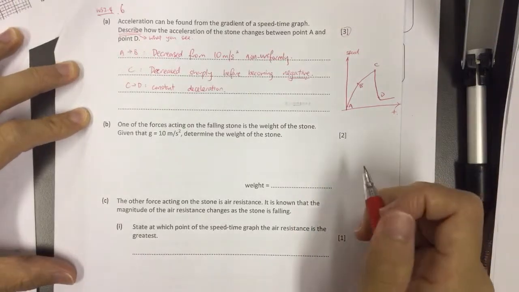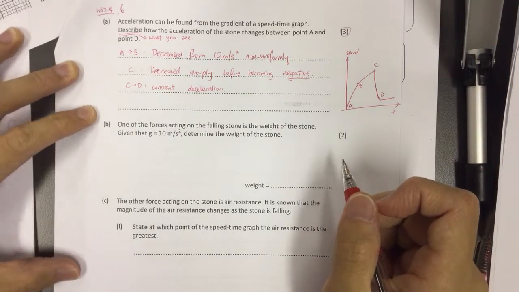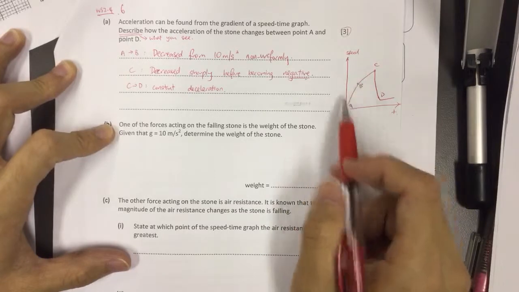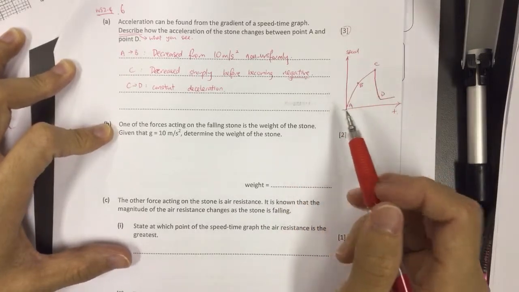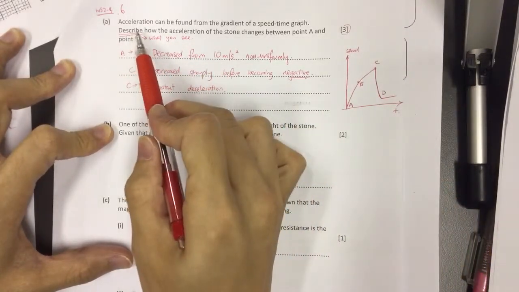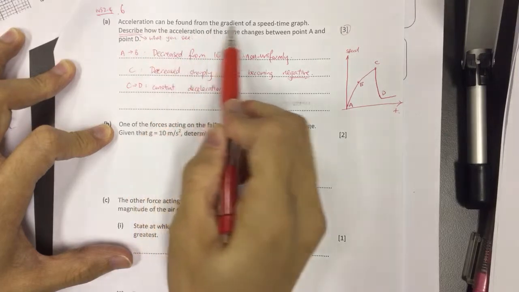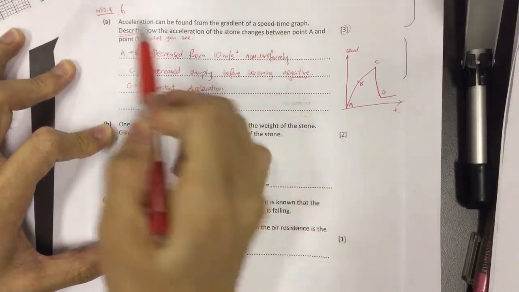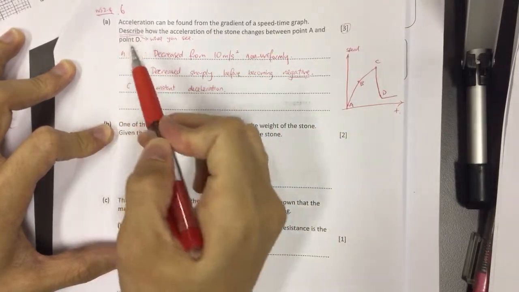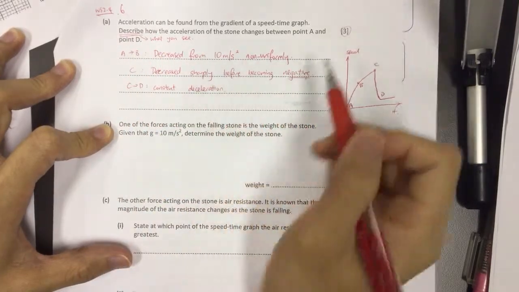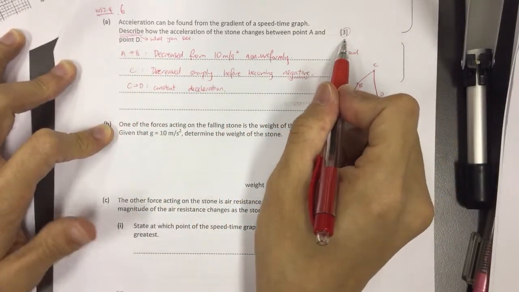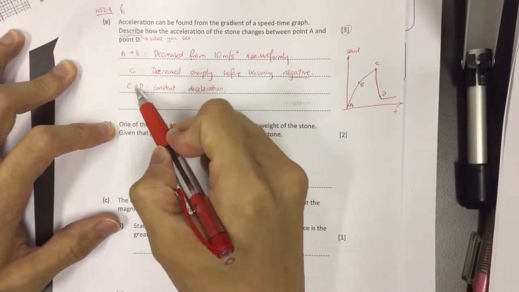This is worksheet 2.4, question number 6. I've drawn the graph on the right side for easy reference. So this question first asks you to look at the gradient of a speed time graph to decide acceleration and to describe it. Because it's a 3 marks question, we break it down into 3 different parts.